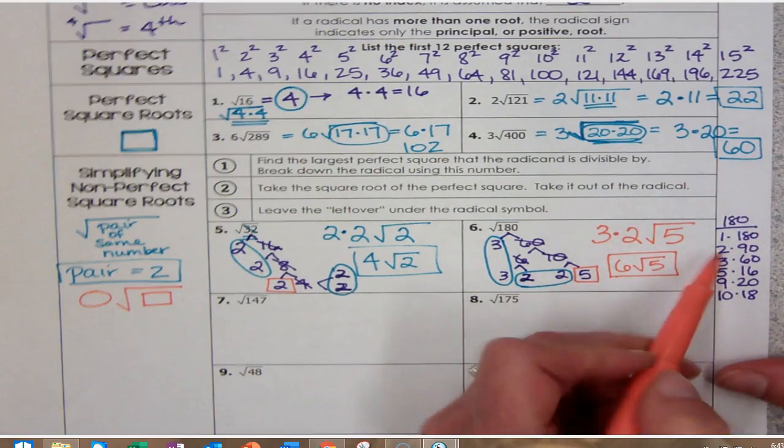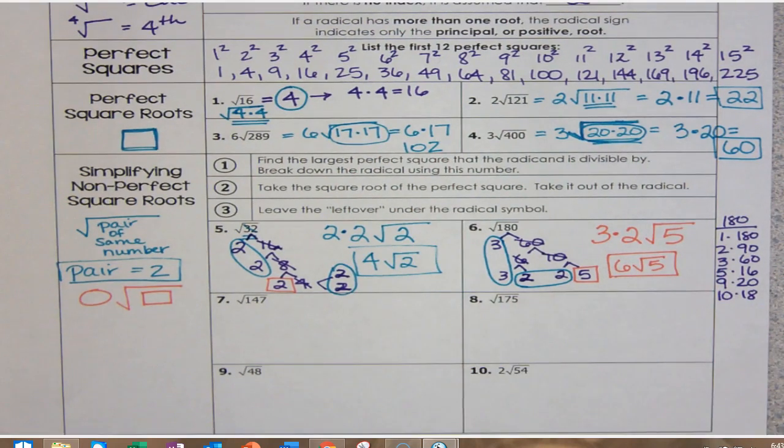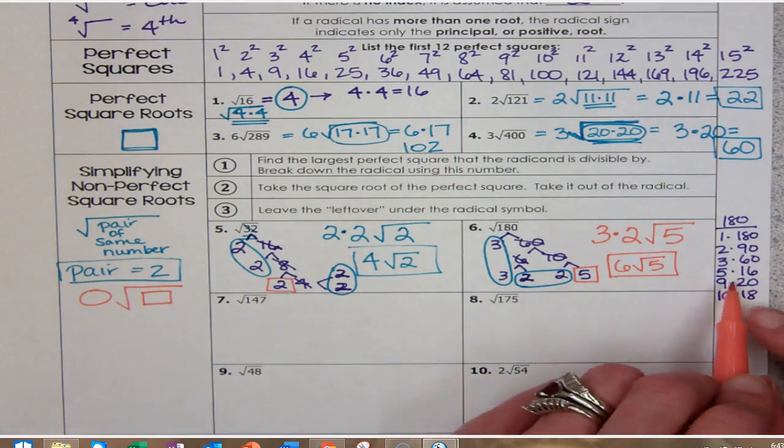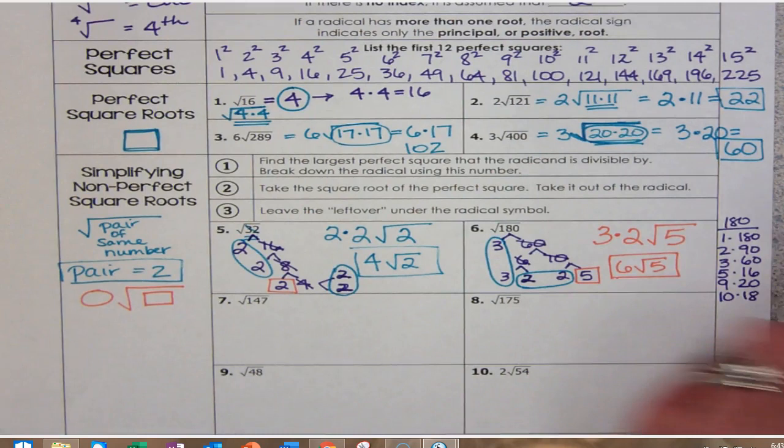Now, you're welcome to try and go through and use any of those numbers if you want to see if that works. I think I screwed that up. I think this is 5 times 36.